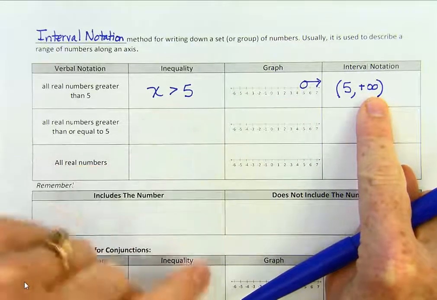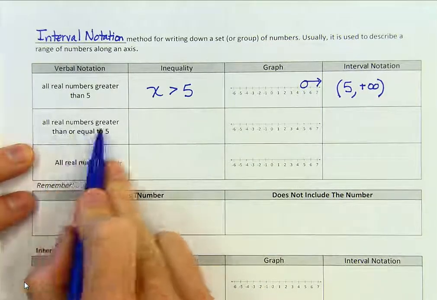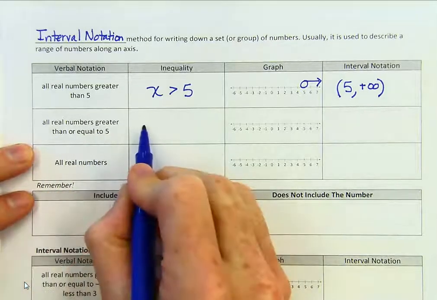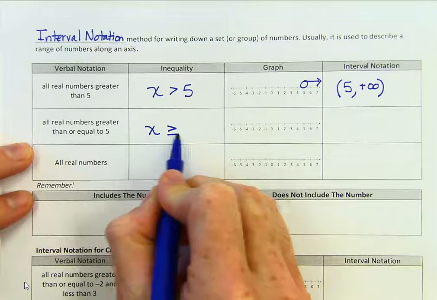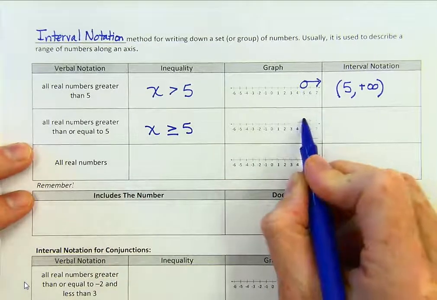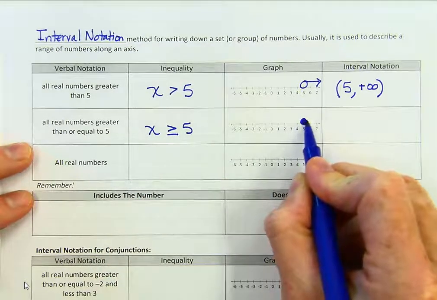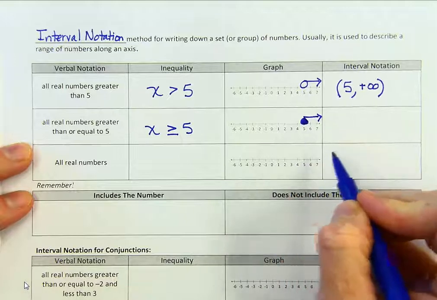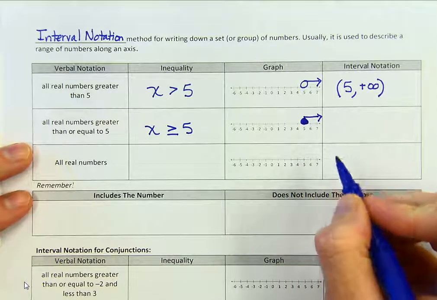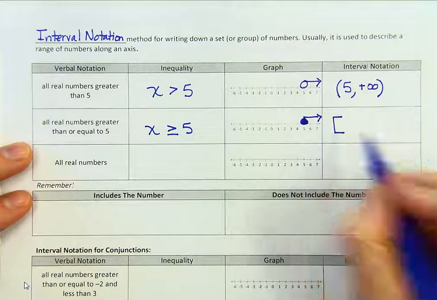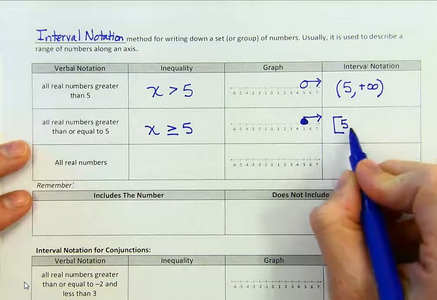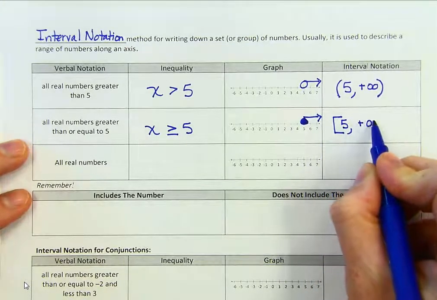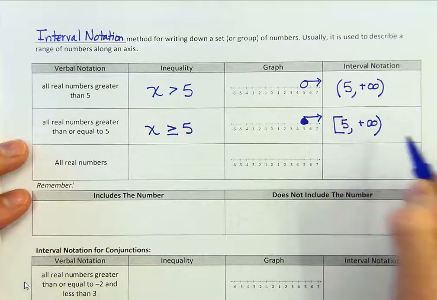Now, what about a closed circle? All real numbers greater than or equal to 5. So x is greater than or equal to 5. So the graph on this one is a closed-in graph, and then it goes to infinity. So a closed-in graph is a bracket 5 to positive infinity. Infinity is always open.